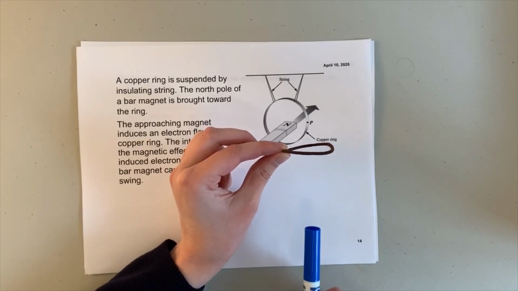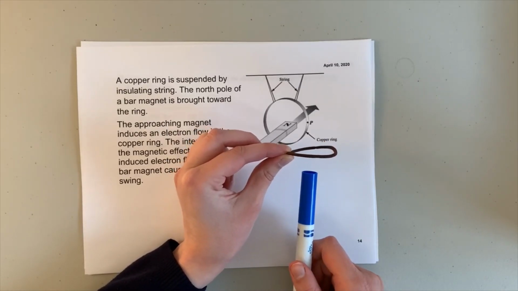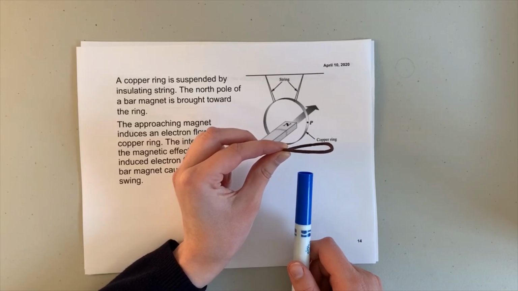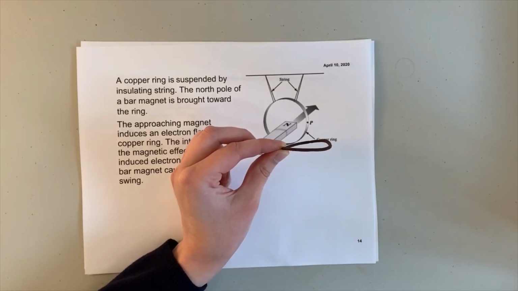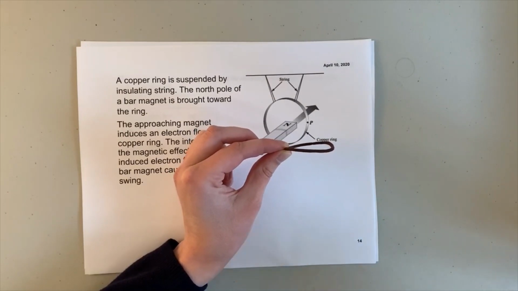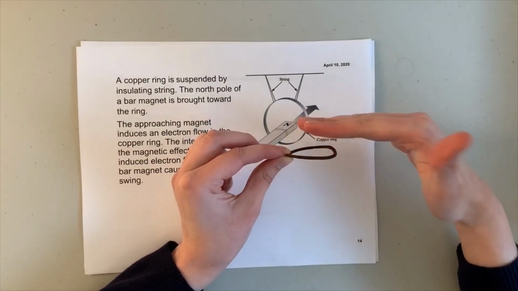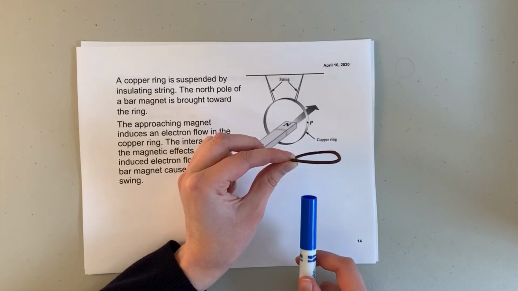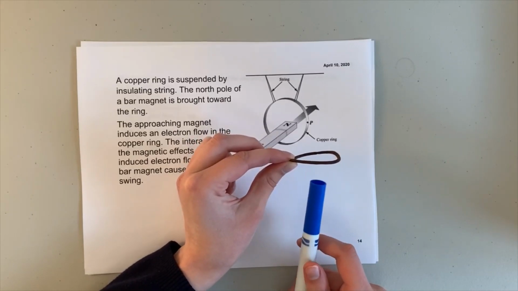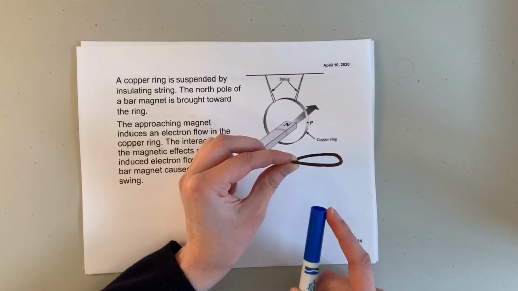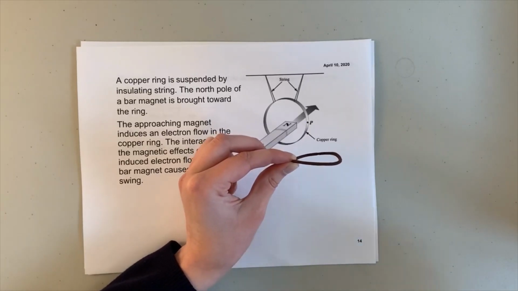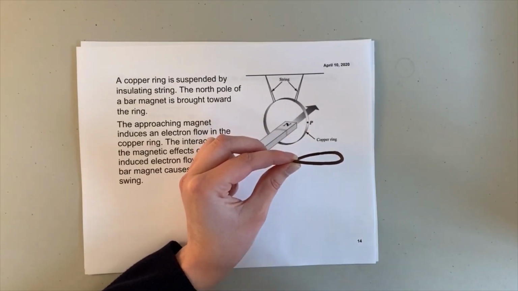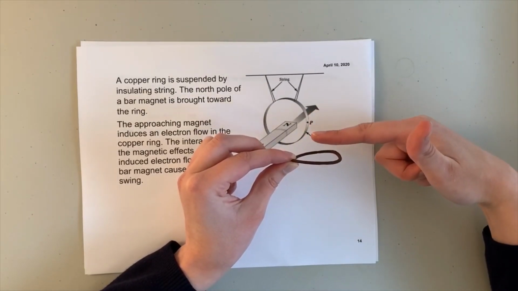So when I bring the north pole close to the ring, the motion needs to be opposed. Now, this ring is just like a very tiny solenoid where one side of the ring can be north and the other side can be south. So either this side here is north or maybe this side here is north, and we need to figure out which one it is. To oppose the motion, the ring needs to repel the bar magnet. Because this part of the bar magnet is north, this side over here of the ring needs to be north. And that means the other side over here will be south.